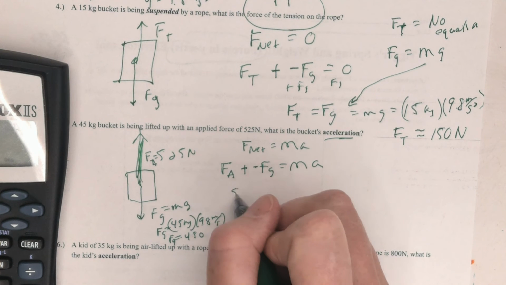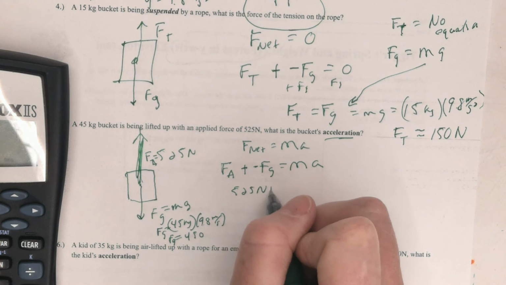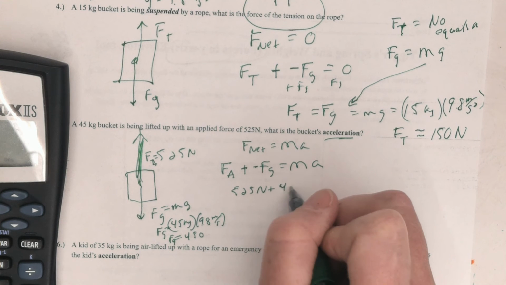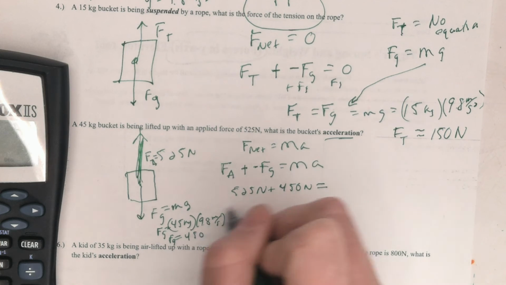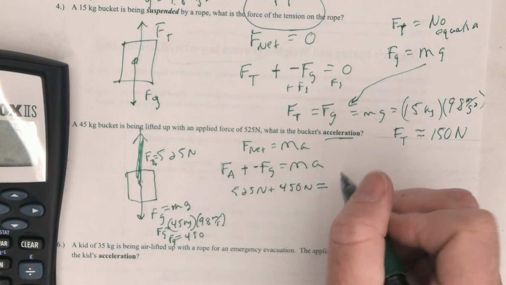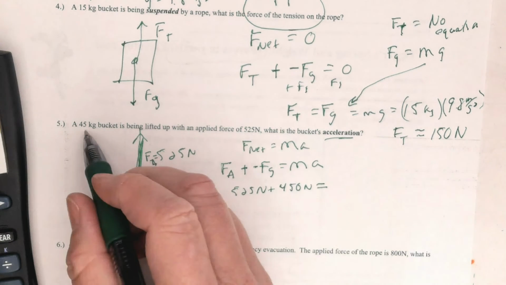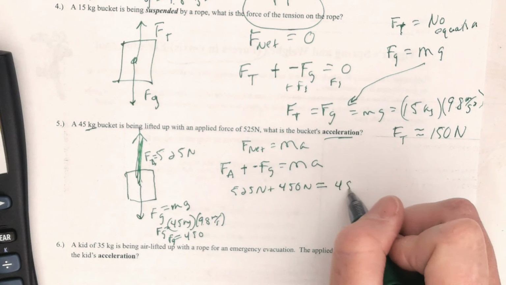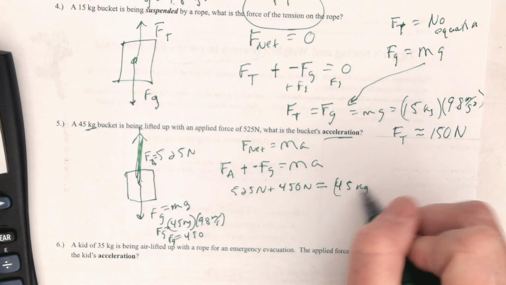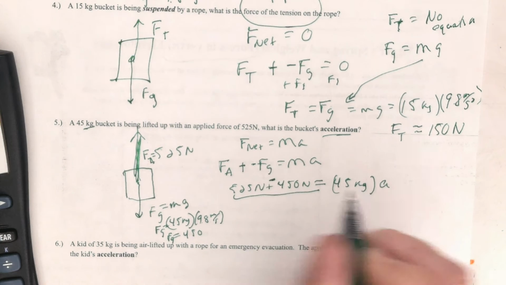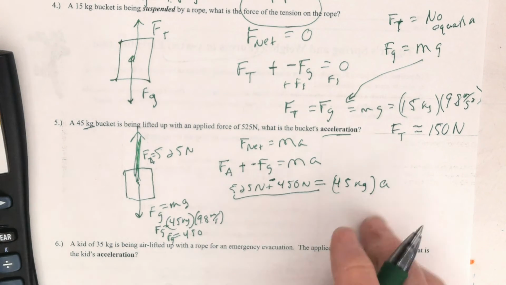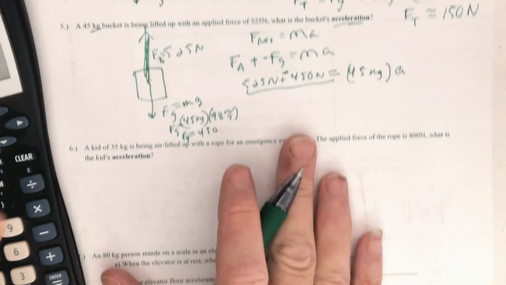So force applied is 525 newtons plus approximately 450 newtons is equal to, this is approximate, so you do the math, and then my mass, 45 kilograms. Oh, we did that in class. Oh yeah, and that's supposed to be negative. And then divide through by acceleration.